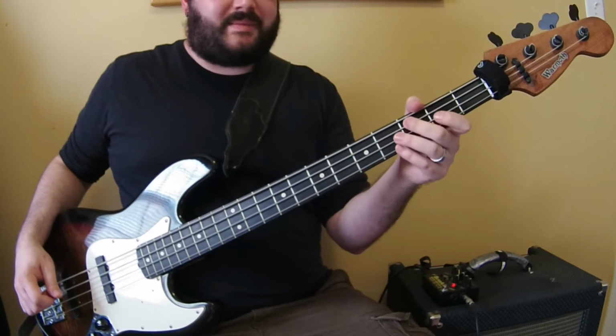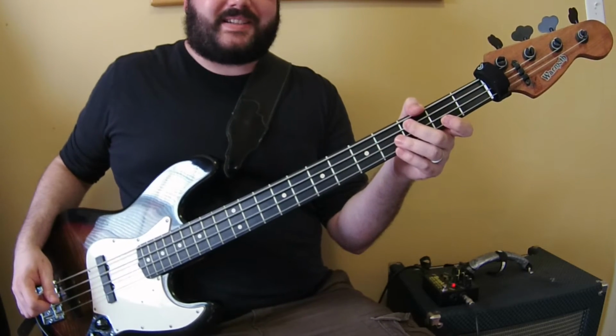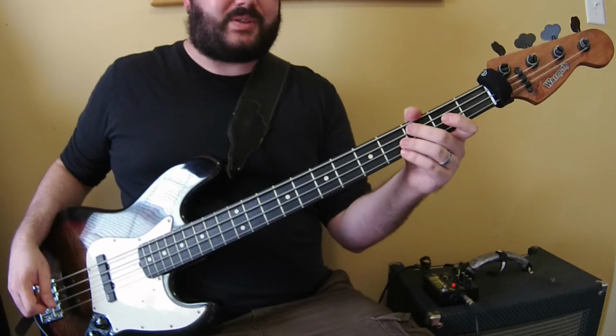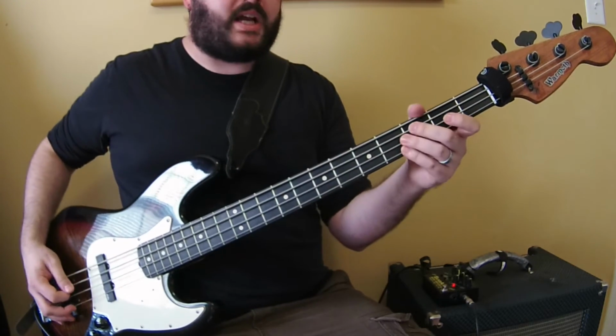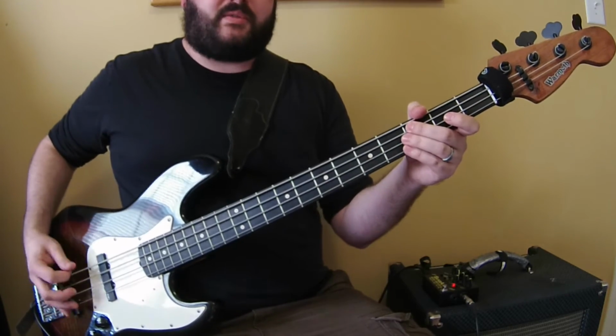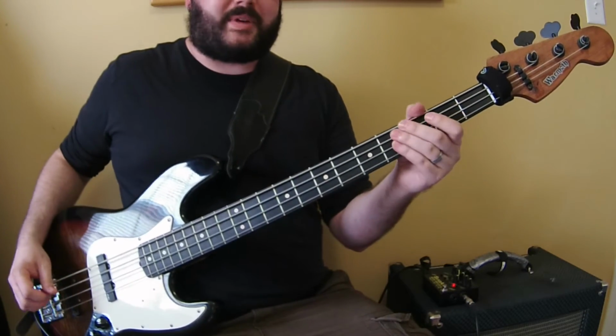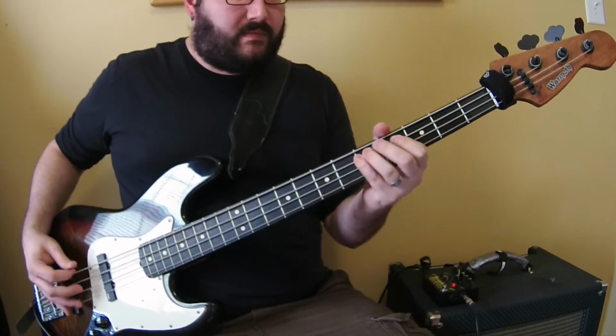Twice, then you're going to come back up to the 3rd fret here for the next sequence, and this is where the bass gets to do a neat little chromatic fill. You're going to have 4 beats of 16th notes on the 3rd fret. 1, 2, 3, 4. Then we got this run here.